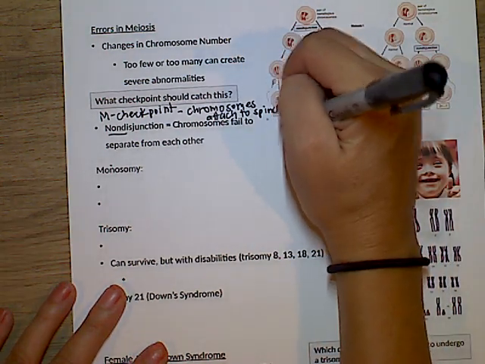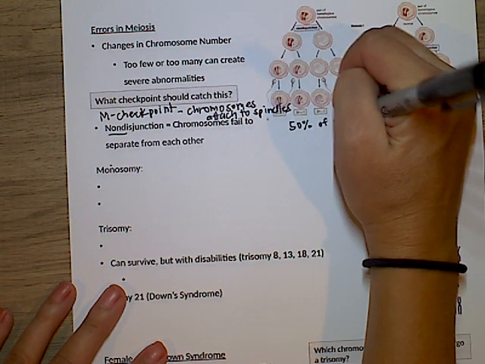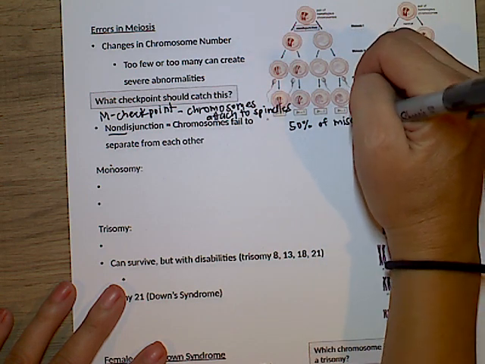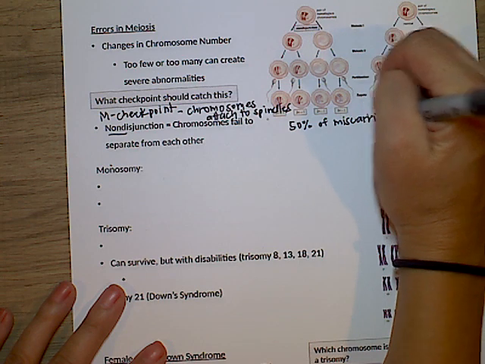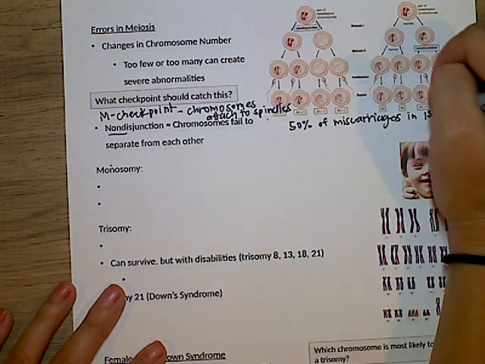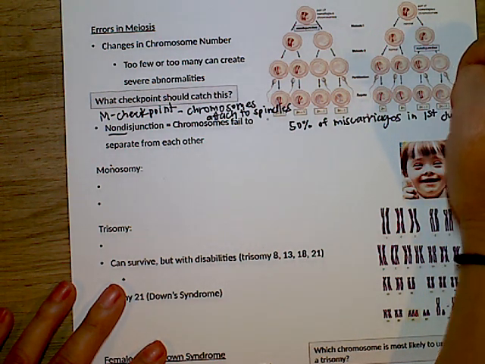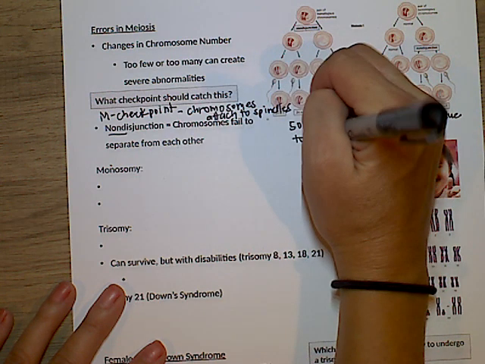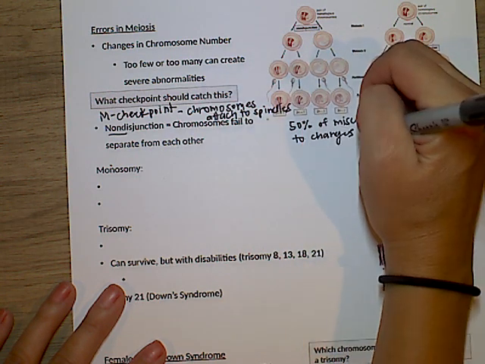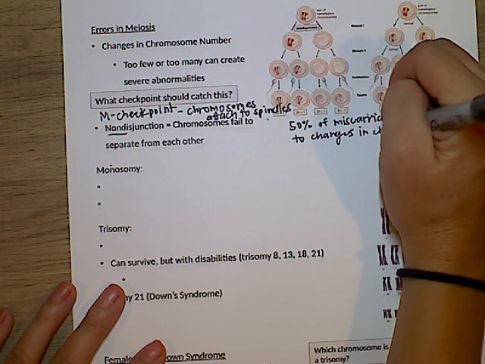And 50%, that's half, that's a lot, of miscarriages in the first trimester, the first 12 to 13 weeks of pregnancy, are due to changes in chromosome number.